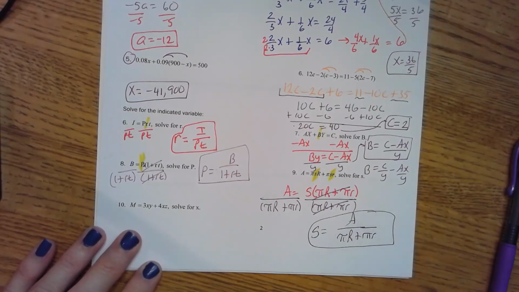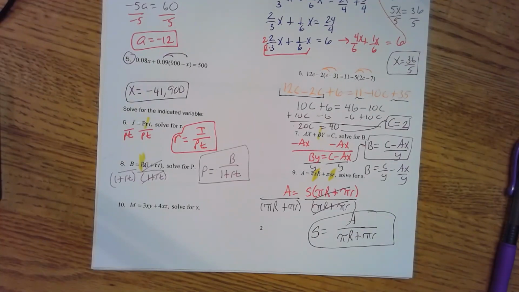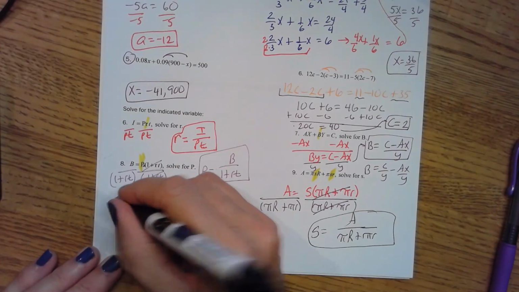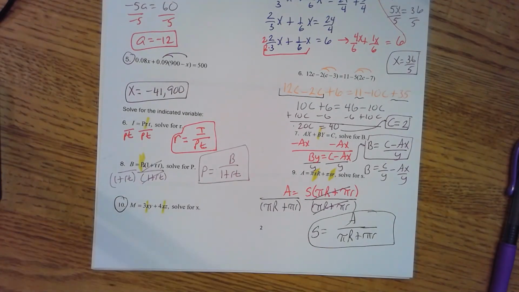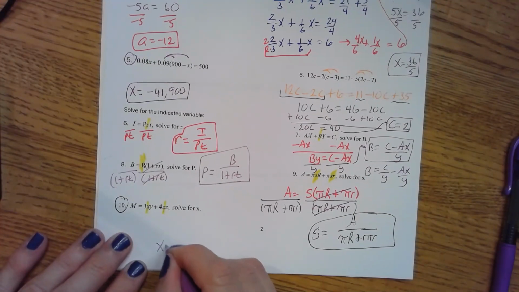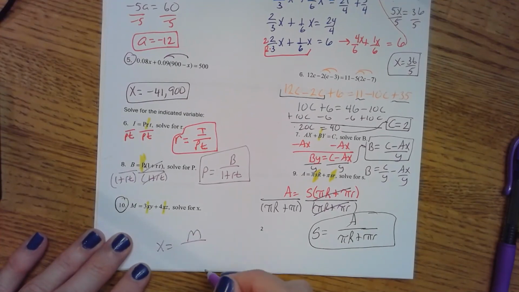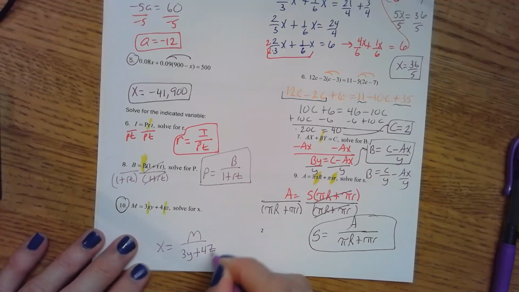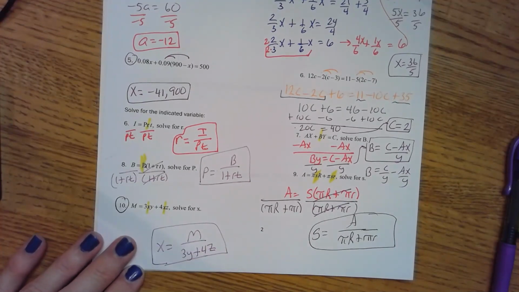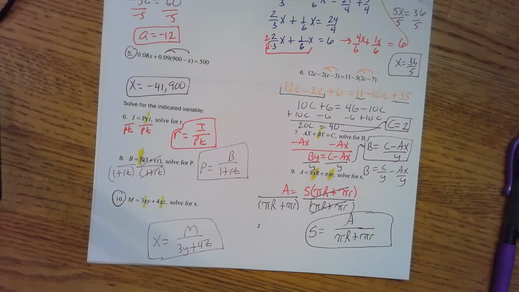So when you have a variable and it shows up more than once, think outside the box, which is like factoring. So on number 10, I'm going to circle it, which means you need to do it. And which variable are we trying to solve for? I'm trying to solve for x. So what do we need to do? You know what we need to do is to factor it out. So I'm going to give you the answer. Make sure you can get to it on your own. We have x equaling m divided by 3y plus 4z. Again, don't try and memorize the problem. Make sure you're understanding the concept.